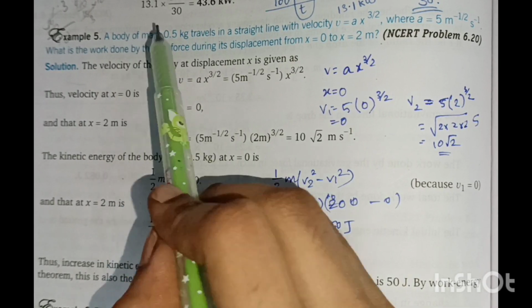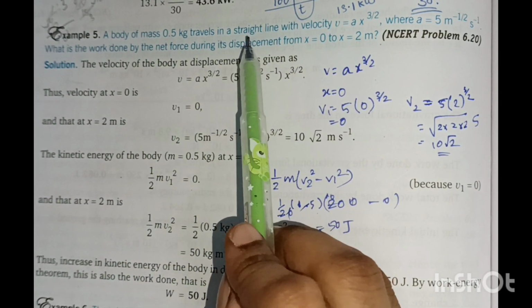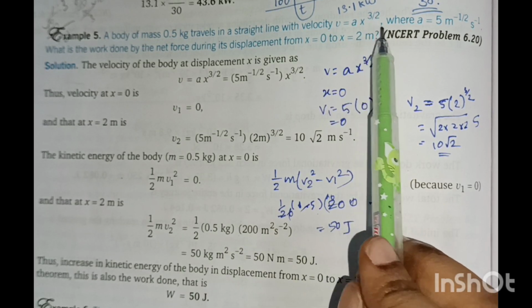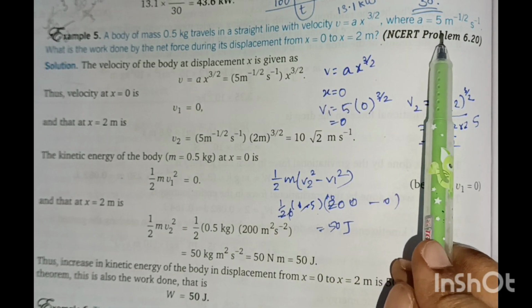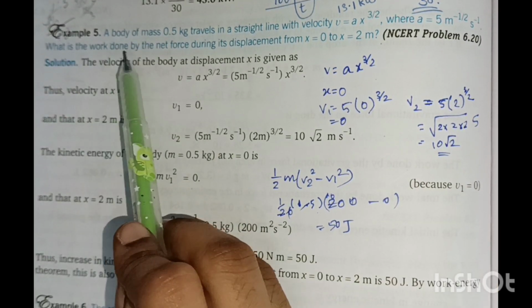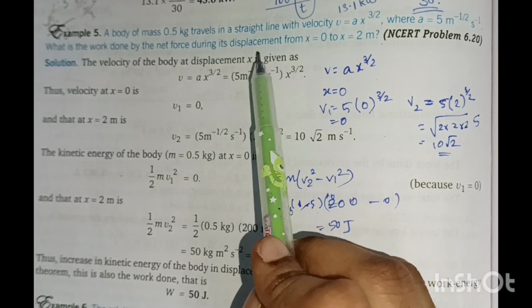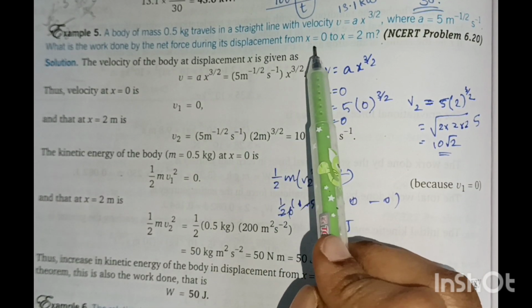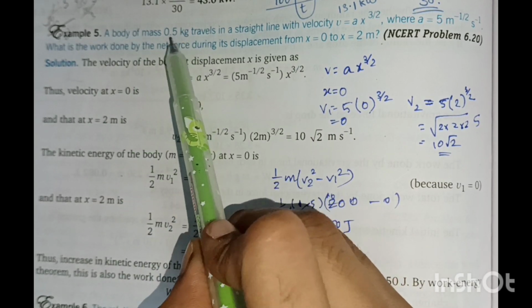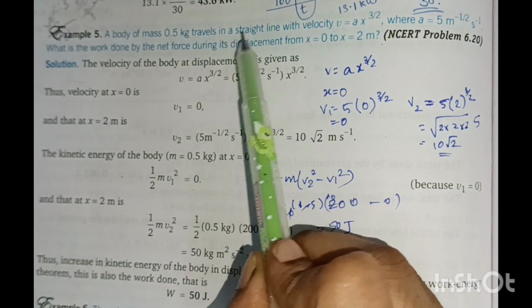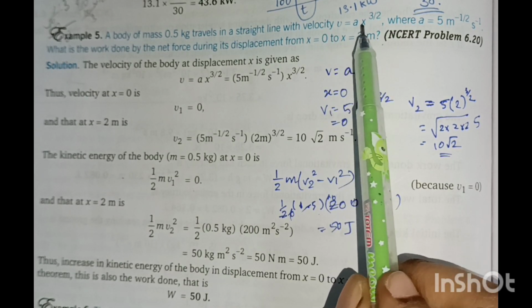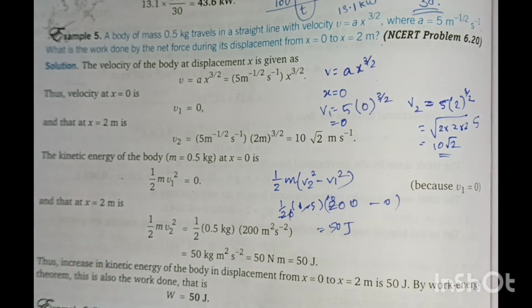A body of mass 0.5 kilogram travels in a straight line with velocity v equals a x^(3/2), where a equals 5 m^(-1/2) s^(-1). What is the work done by the net force during its displacement from x equals 0 to x equals 2 meter? So there is a body of mass 0.5 kilogram traveling in a straight line. It has some velocity v that equals a x^(3/2).